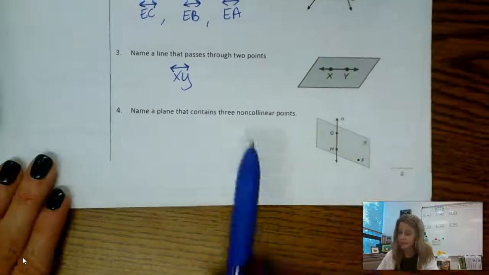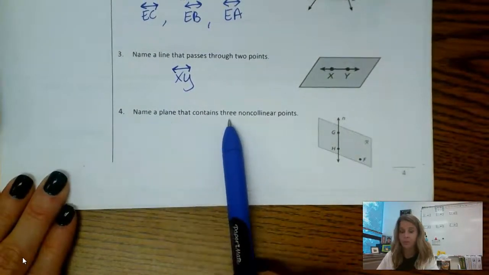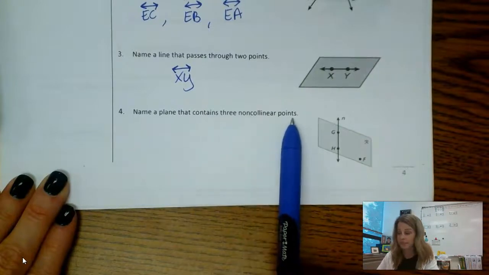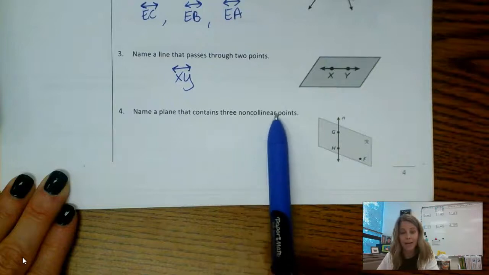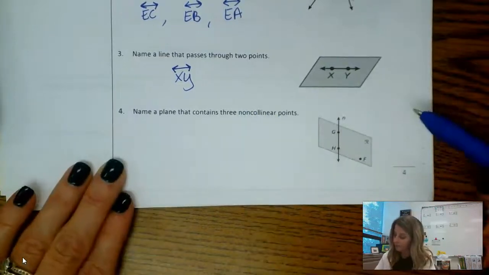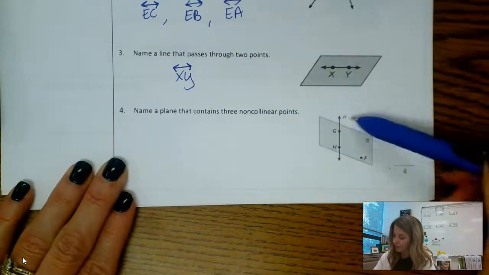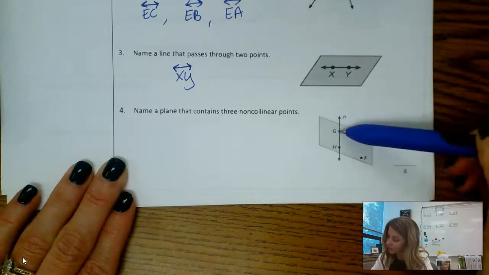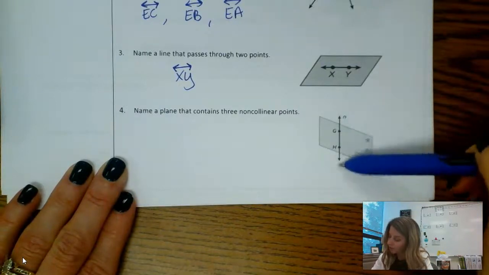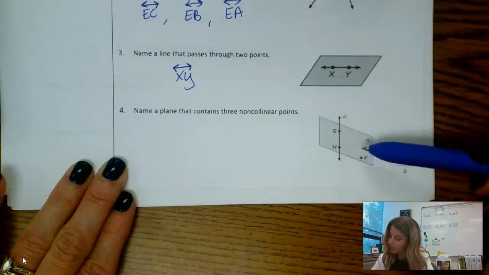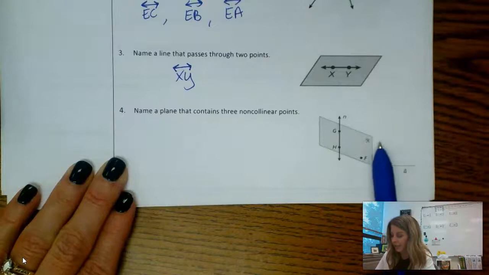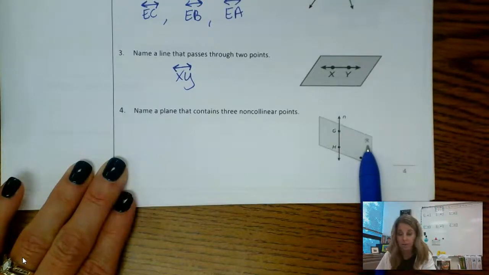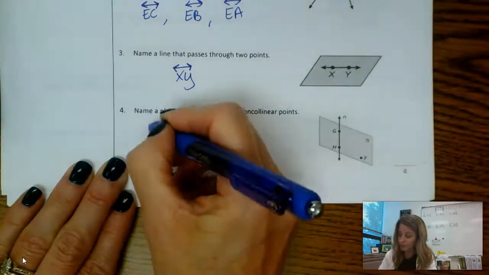And then lastly on this page, name a plane that contains 3 non-collinear points. I want to name a plane that contains 3 points that are not on one line. So I've got this plane right here, and so I have GH, okay, with line N. So when I name this plane, I have several options. I could name it plane R, okay, because it has this little script R in the corner.